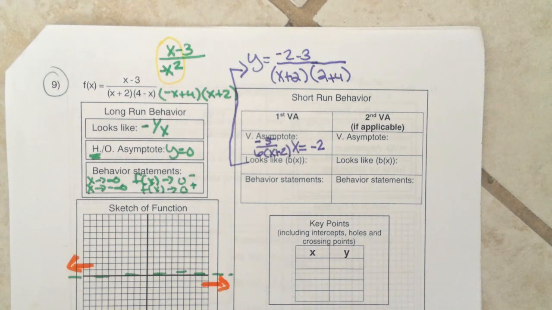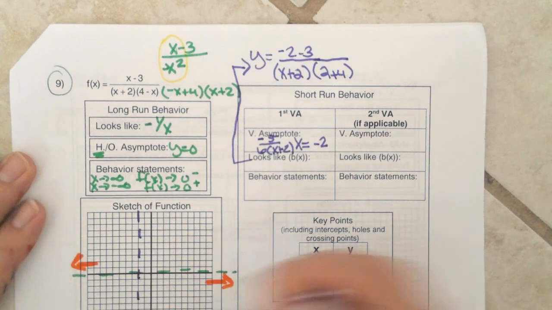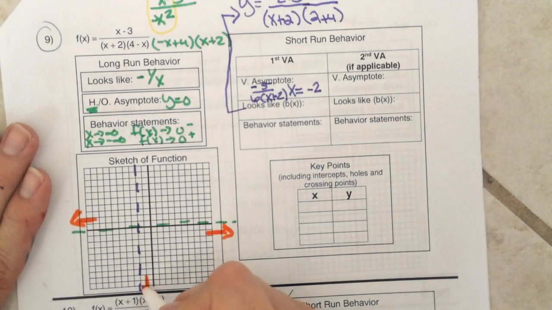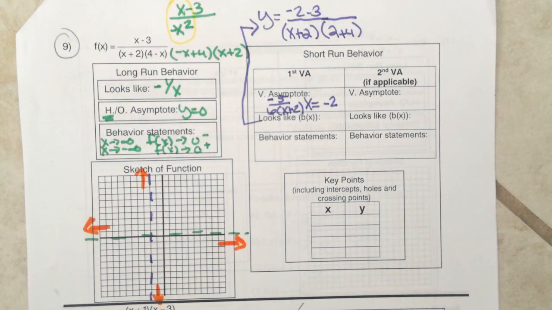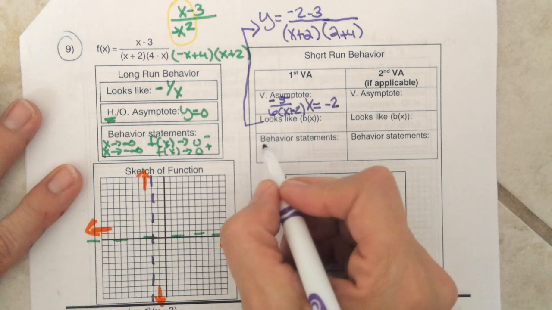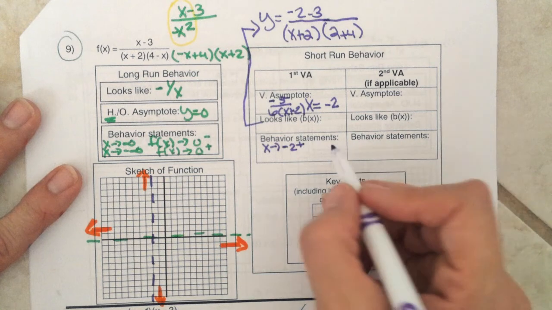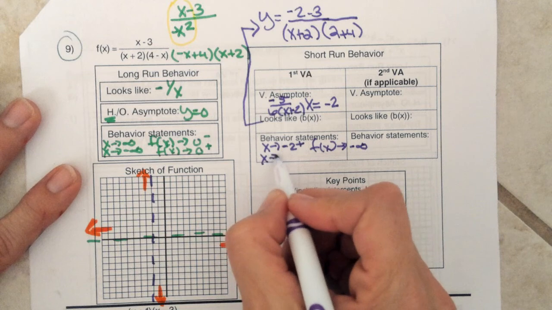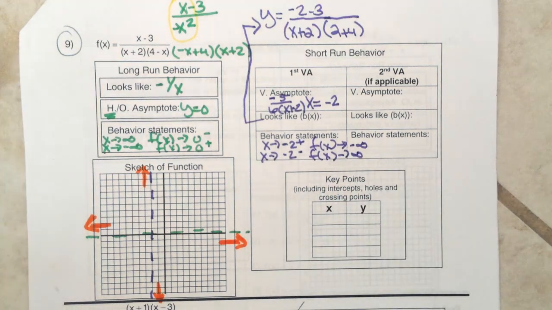And because it's going to be a negative, we're going to go to where x equals negative 2. And because it's negative, on the right side, I'm going to have an arrow going down. And on the left side, I'm going to have an arrow going up. So our behavior statement will say, as x approaches negative 2 from the right, my graph went down. And as x approaches negative 2 from the left, my graph went up. Okay, so that's our first vertical asymptote.